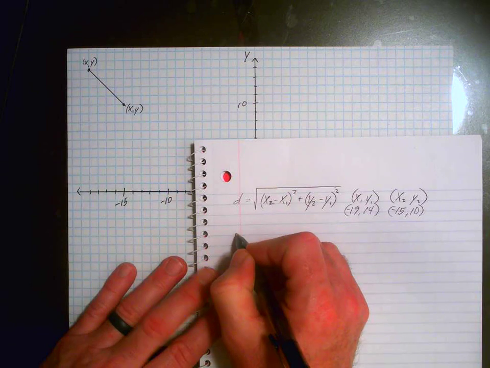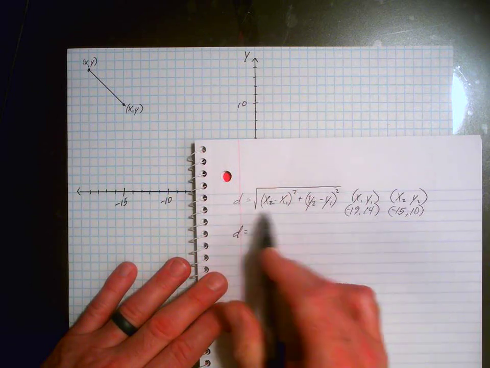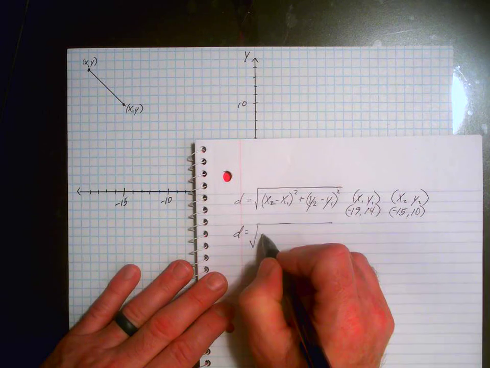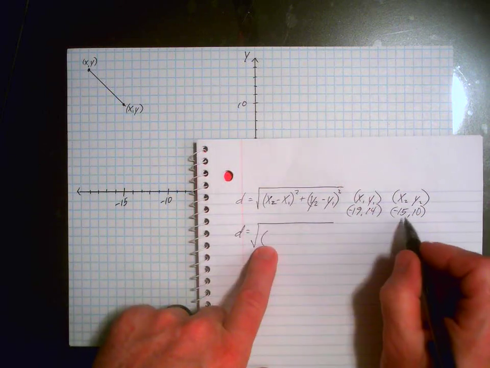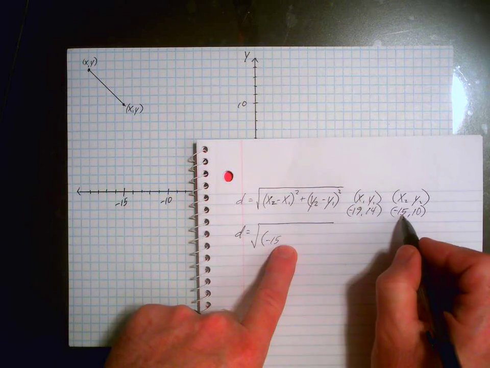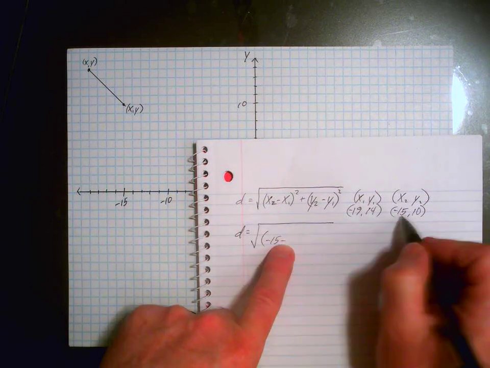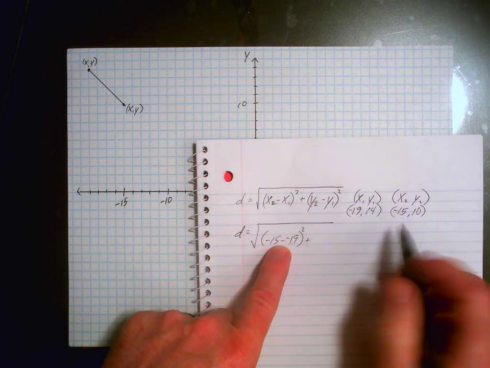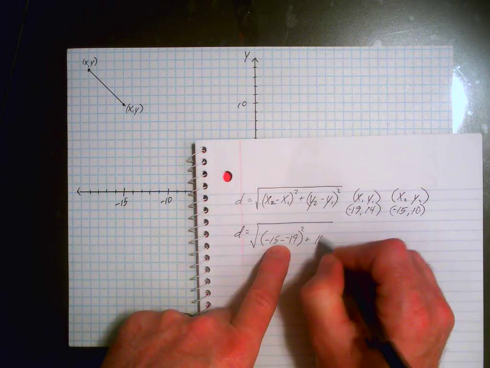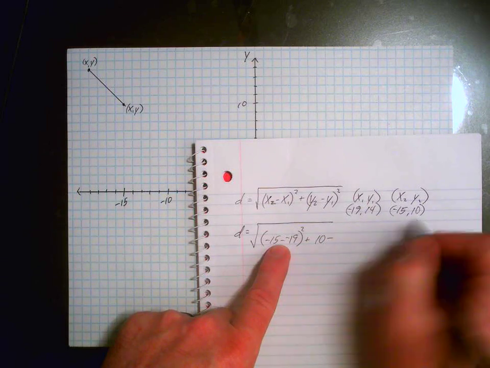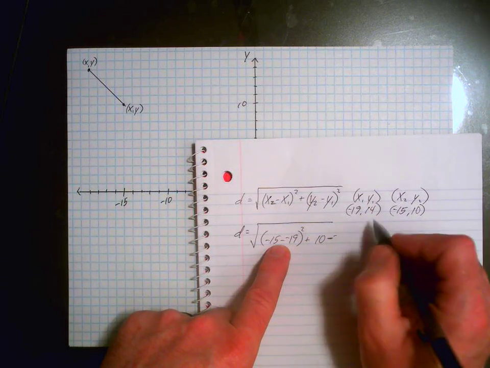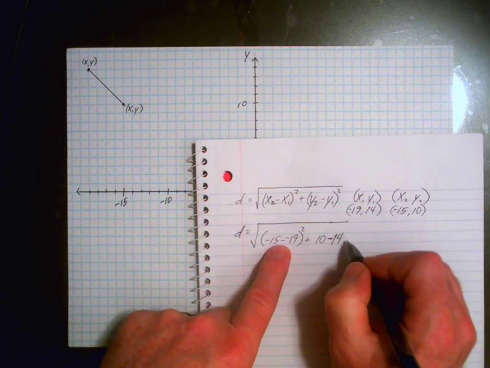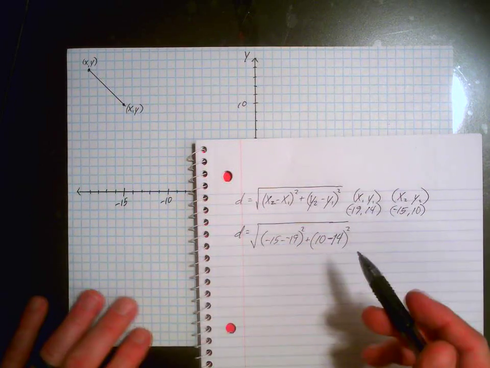So the numbers I'm going to put in here, I'm looking at distance, got that whole thing in my projection, right? So the distance equals the square root of x sub 2, which is negative 15, minus a negative 19, and that's going to be squared, and then added to y sub 2, 10, minus a positive 14, also squared.